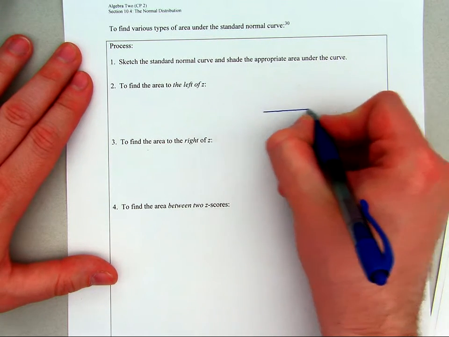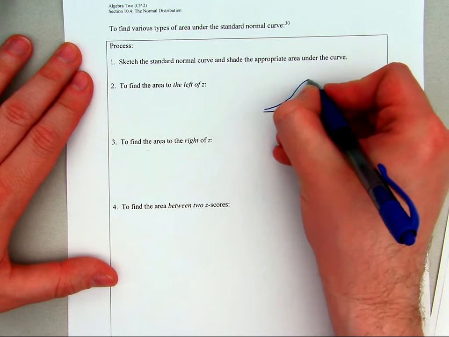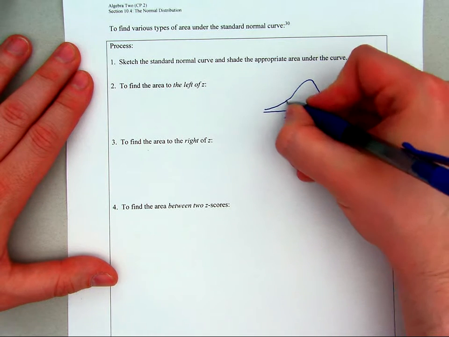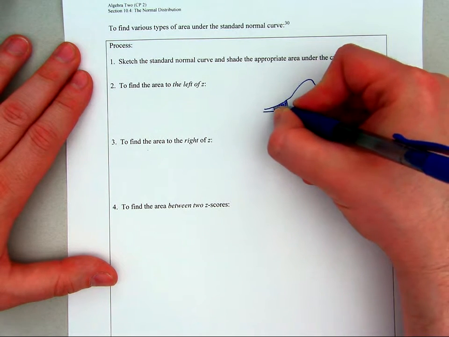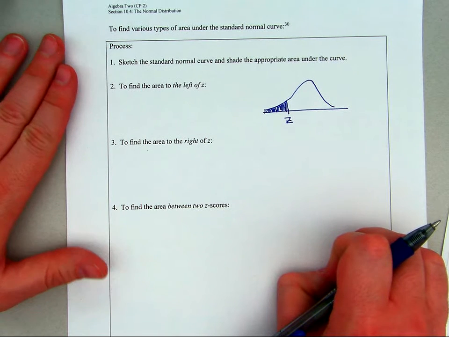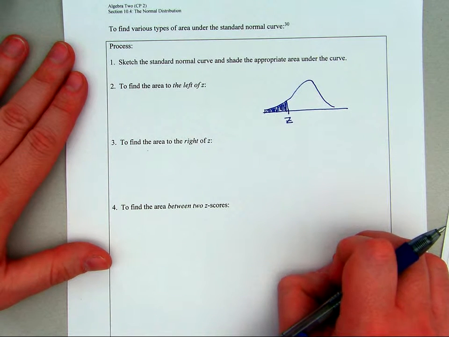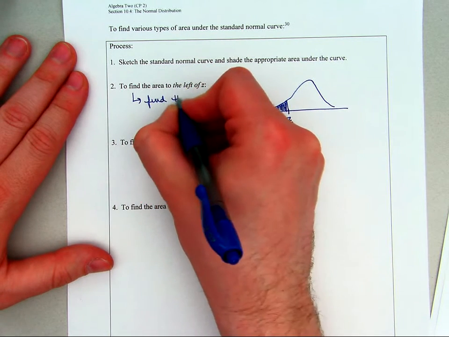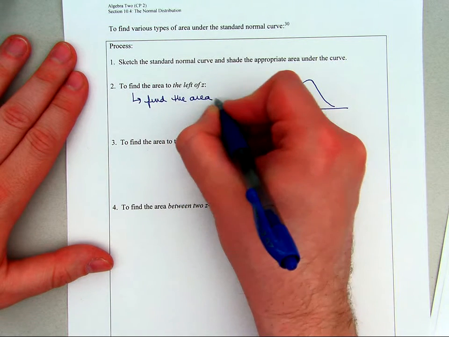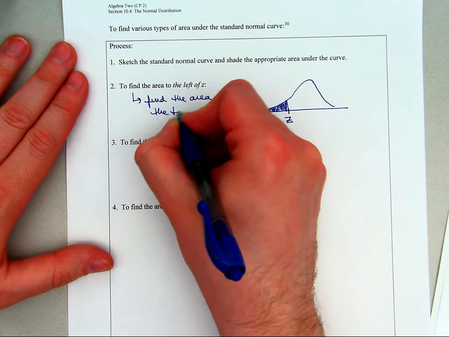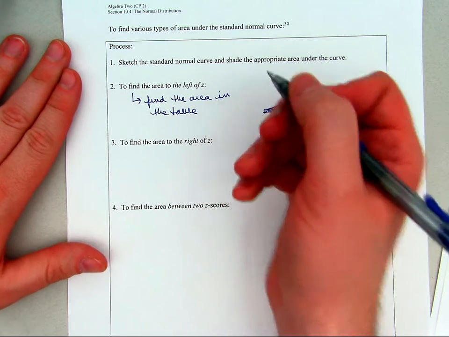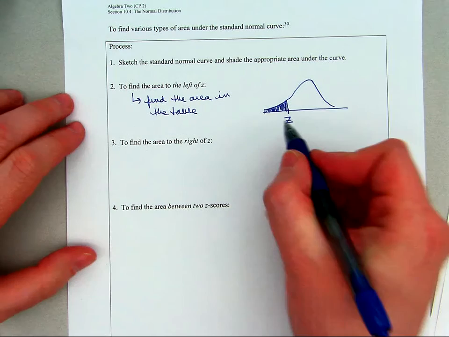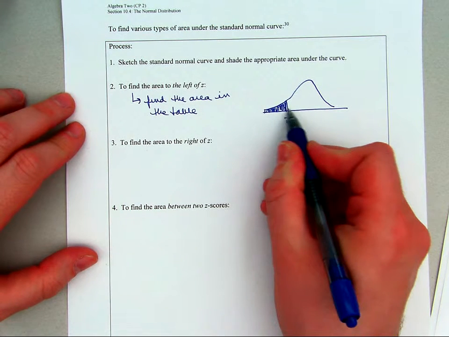First of all, if I want to find the area to the left of a particular value, let's say my normal distribution looks like this, and my particular z-value is over here, and I want to find the percent of data over here, which will just be the area underneath the curve. All I'm going to do is find that area in my table, because that's sort of the whole point of that table. That table gives us the area, the percent of the population, that is less than a specific z-value. Well, we're looking for the area less than that specific z-value, so we'll get that straight from the table.